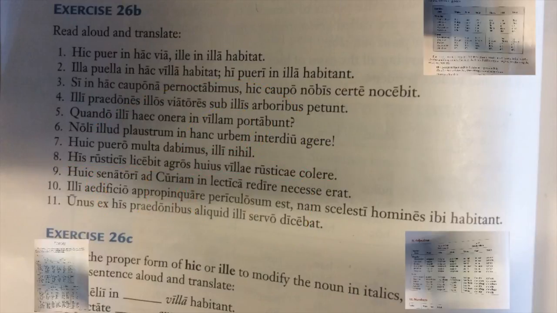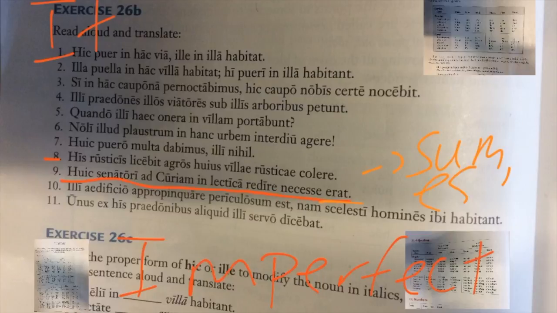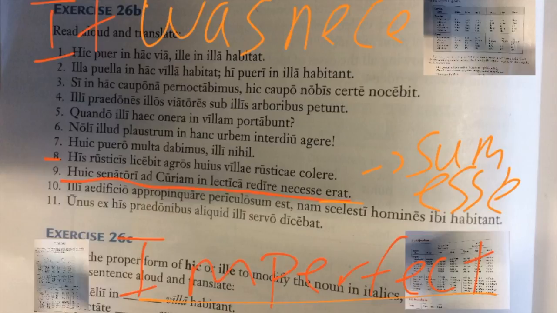Let's go ahead on to number 9. Huic senatori ad curiam in lectica redire necesse erat. Necesse erat is an impersonal verb phrase, much like in number 8. And in this case, it's using an imperfect form of sum esse. Erat comes from the verb sum esse, the verb to be. Since it's imperfect, we're going to translate it as it was necessary.